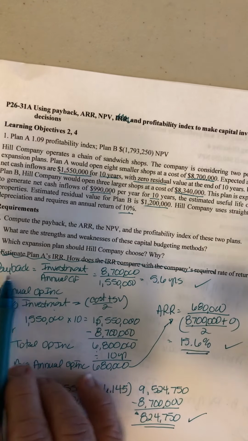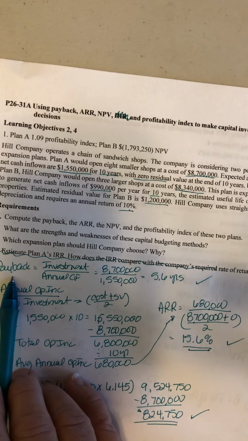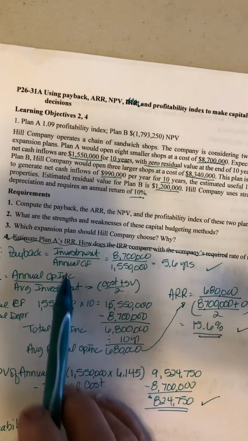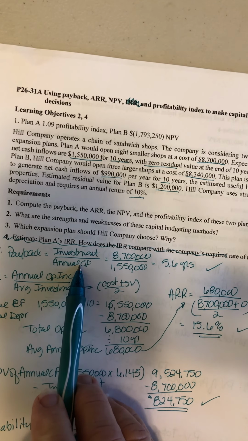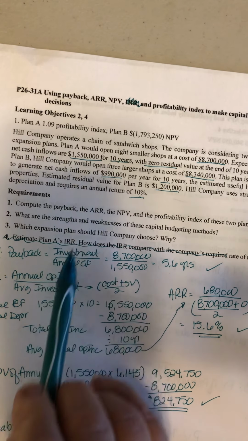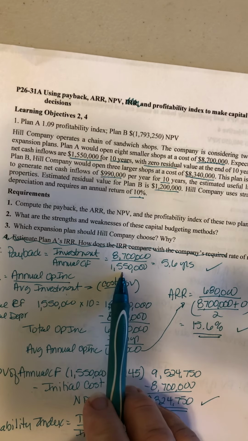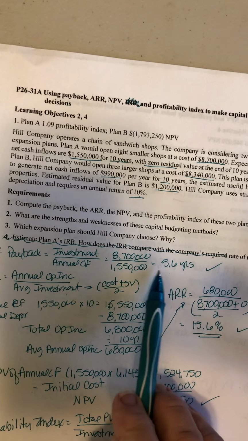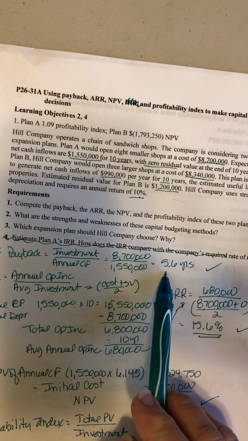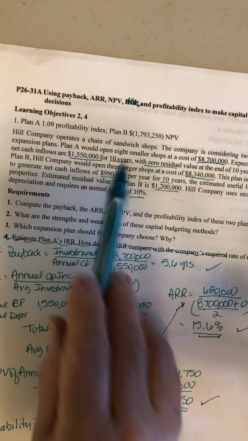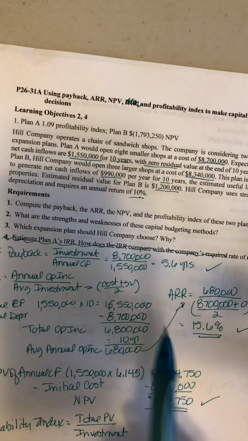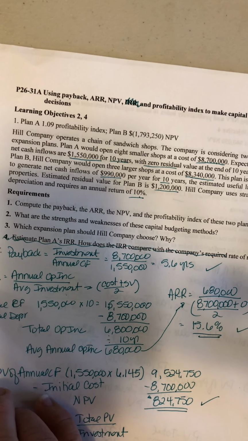All right, so the first thing they want us to calculate is payback. Payback is just your investment divided by the annual cash flows. Because they're equal annual cash flows, that's all you have to do. So the $8,700,000 divided by the $1,550,000 has a payback of 5.6 years, which is good because it's less than the 10-year life.